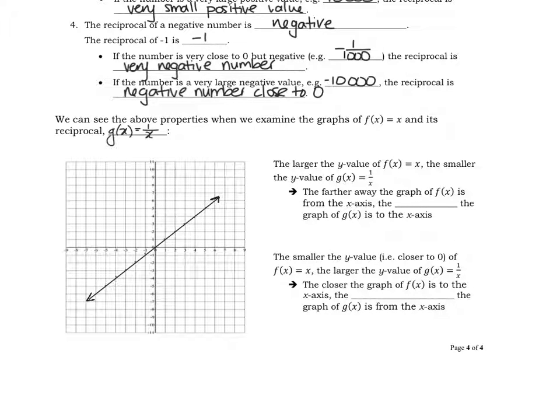So this is my graph of f of x, which is equal to x. Okay. Now, let me draw the graph of my reciprocal. I'm going to do this in red just to make it stand out a little bit. So I have my graph of 1 over x, like so.